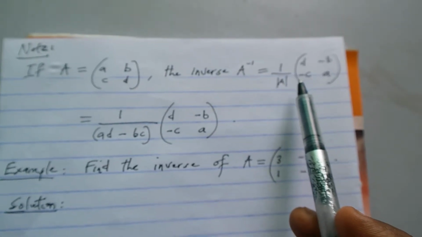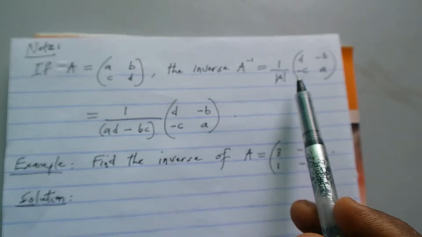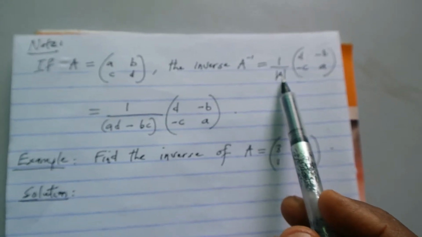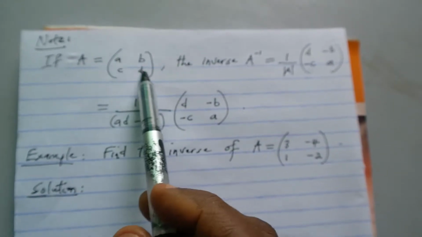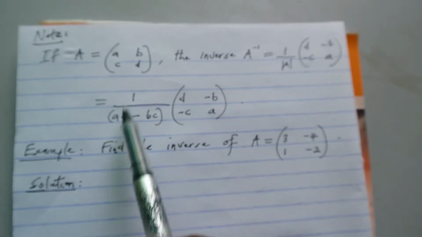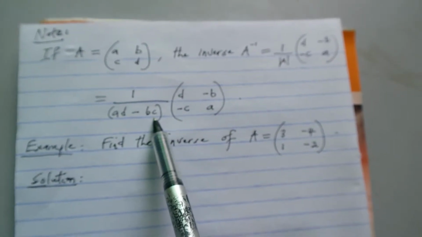It's a kind of shortcut to finding the inverse of a 2 by 2 matrix. And of course, the determinant of A will be a times d, which is ad here, then minus b times c, which is bc we have here.